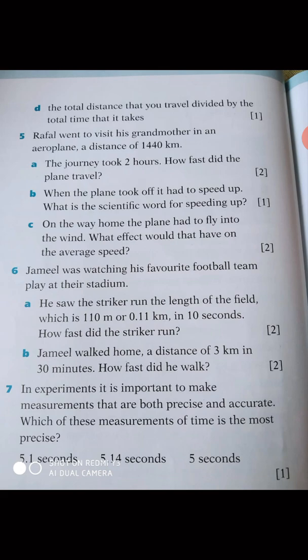So to convert kilometer to meter, multiply by 1000. So 3 into 1000 gives you 3000. And 30 minutes converted to seconds is 30 into 60. And when you divide 3000 by 1800, you'll get the value of speed as 1.66 meter per second. So here you have to convert kilometer to meters and minutes to seconds and get the answer of speed in meter per second.